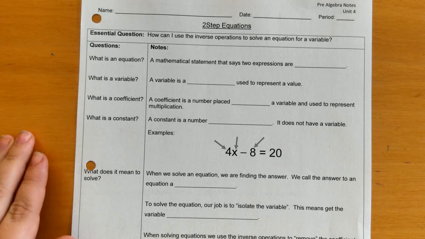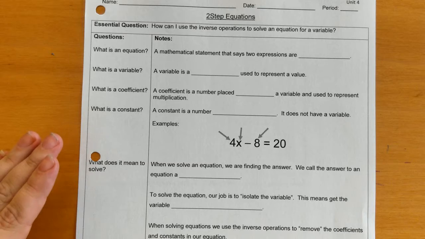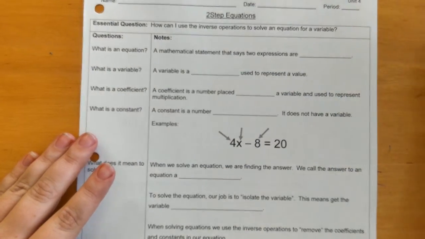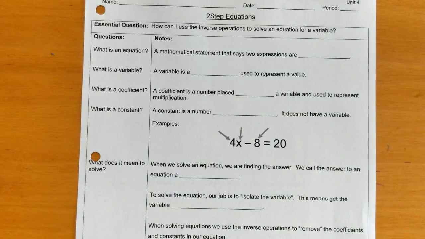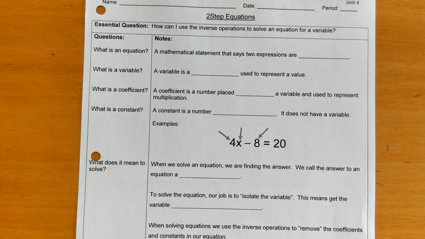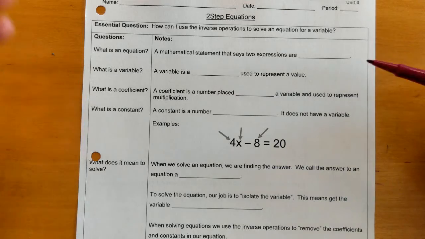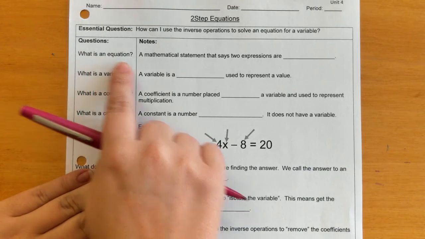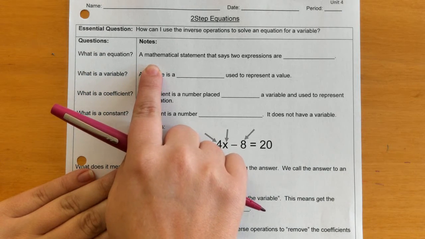So in this note sheet, we're looking at two-step equations. More specifically, how can I use the inverse operations to solve an equation for a variable? Before we start getting into the solving the math part, there's a lot of important vocabulary that we need to think about. The first question says, what is an equation?